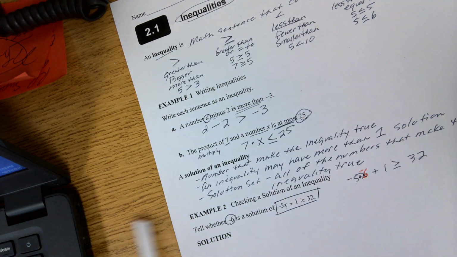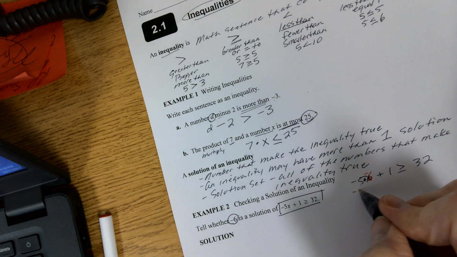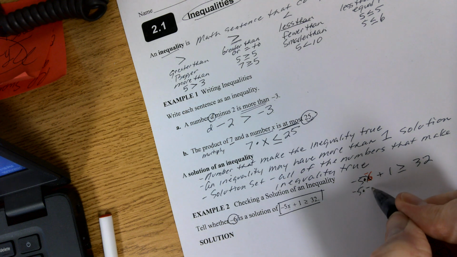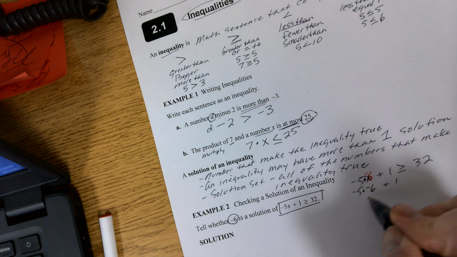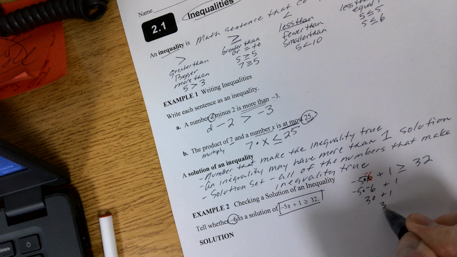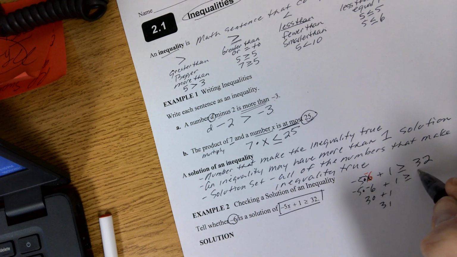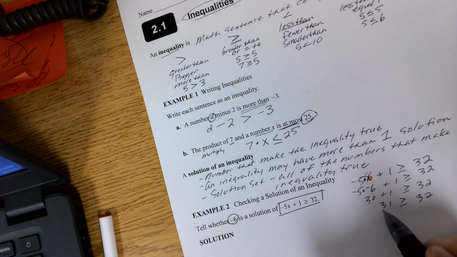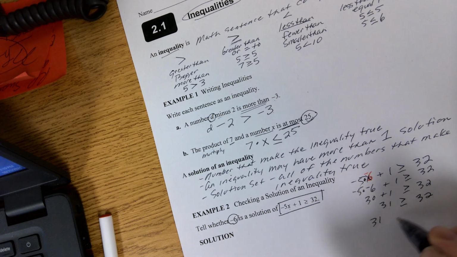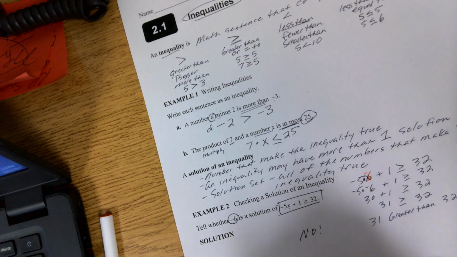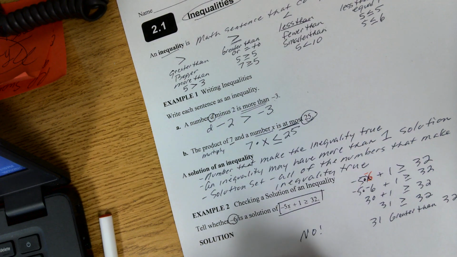X is gone, there's a negative 6 there. I'll rewrite that, negative 5 times negative 6 plus 1, positive 30 plus 1, 31. Is that greater than 32? Is 31 greater than 32? Nope. So that means negative 6 is not a solution.